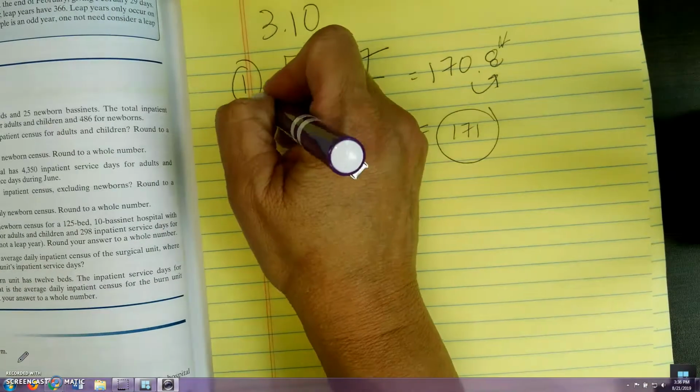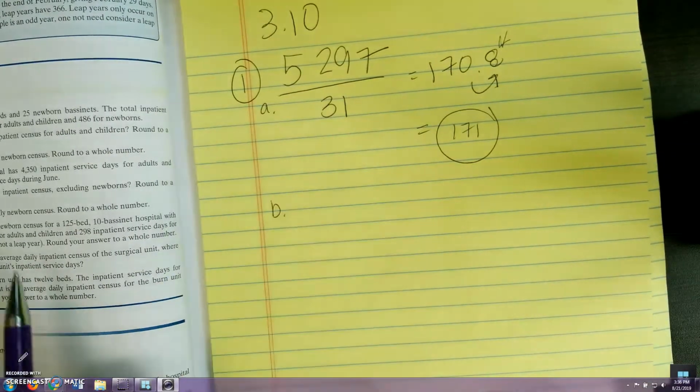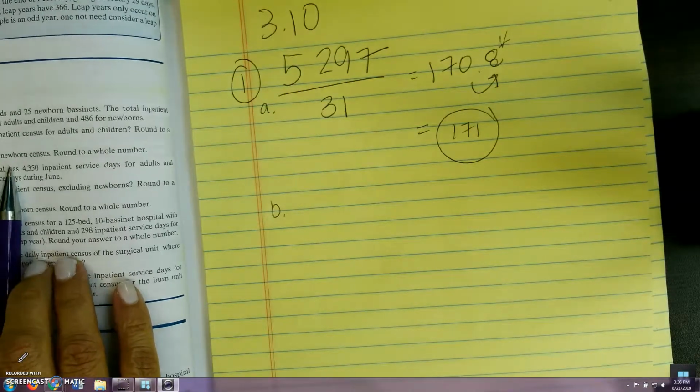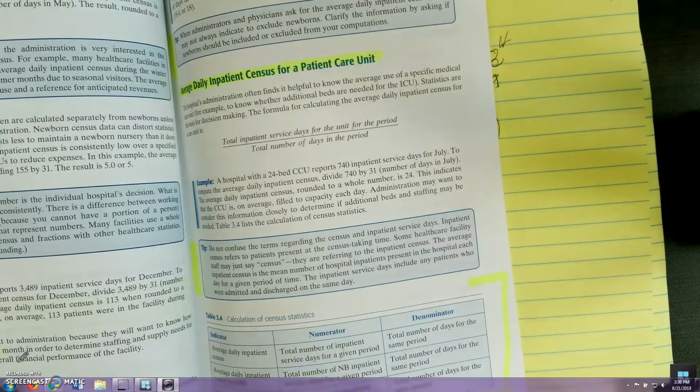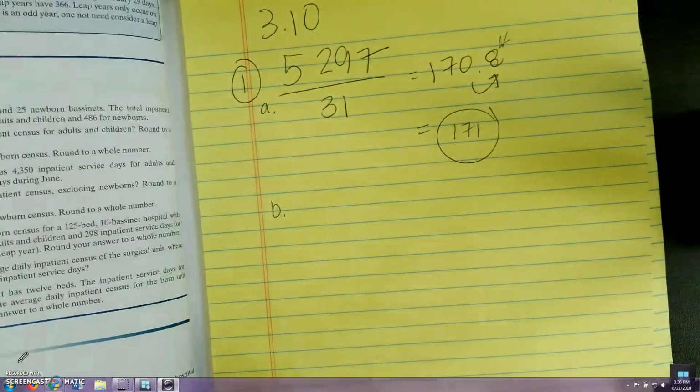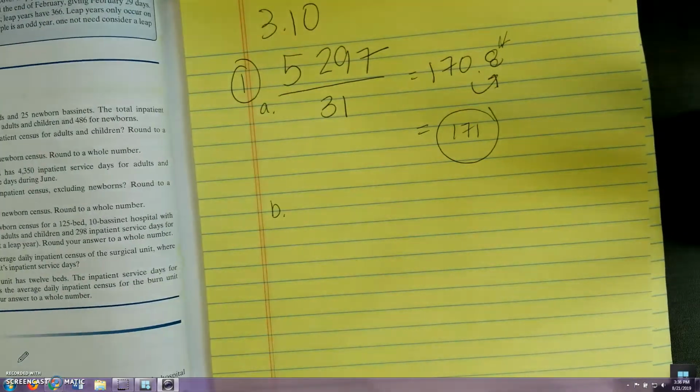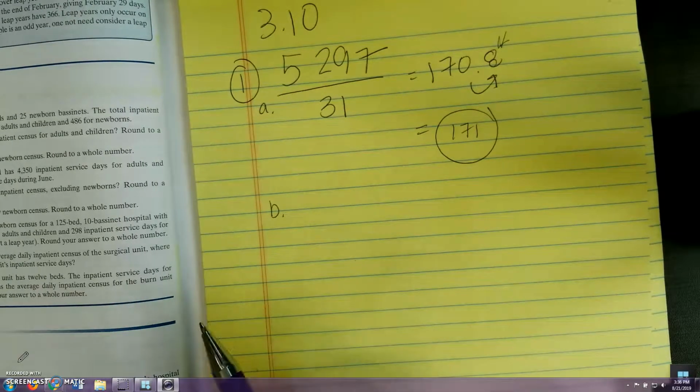Then B says, determine the average daily newborn census and round that to a whole number. Just reminding you that that's on the bottom of page 46, and it's the total number of inpatient service days for newborns over the total number of days in the period.